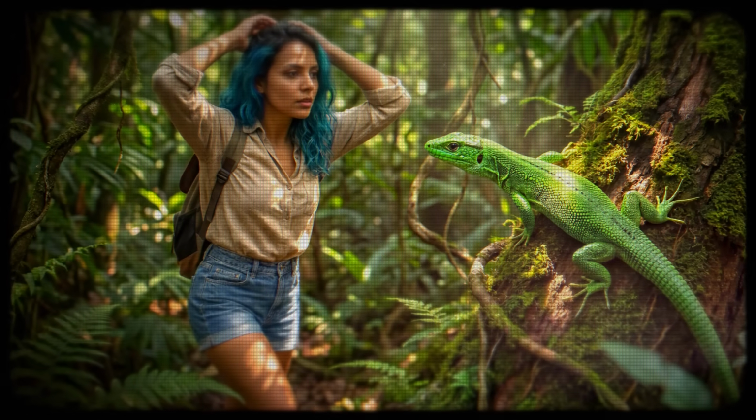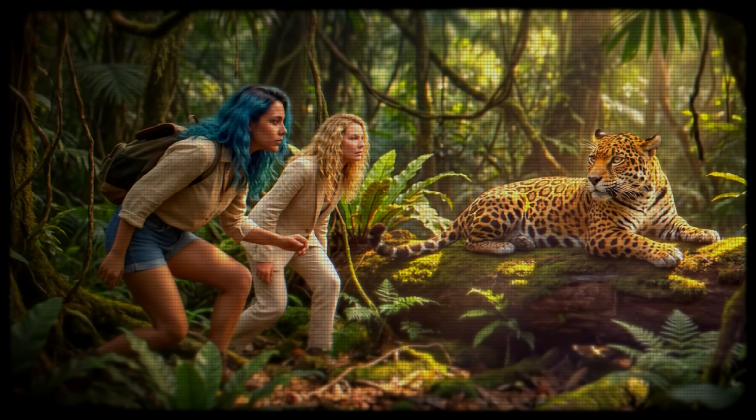You can see how smooth the transition is between the clips, all from just a few images, and that consistent character feature. This is what creating with AI feels like when the tool actually works with you.